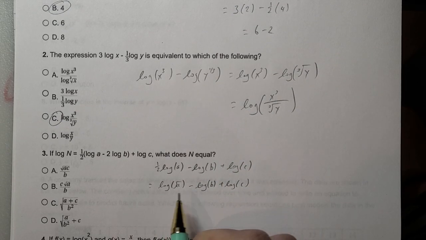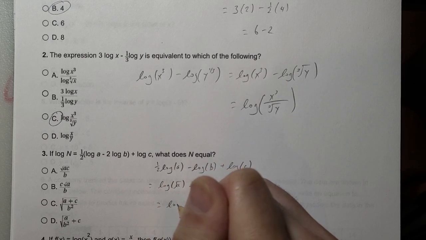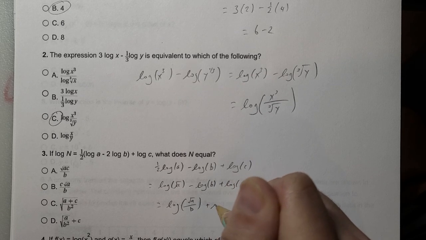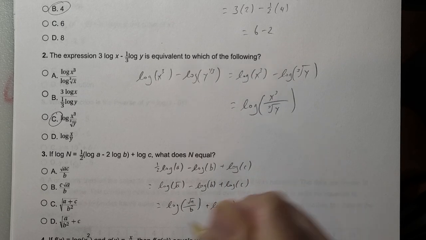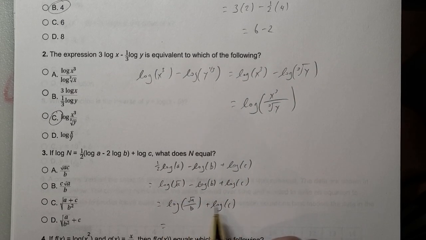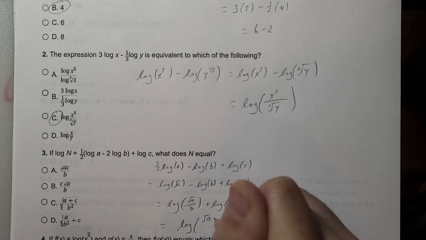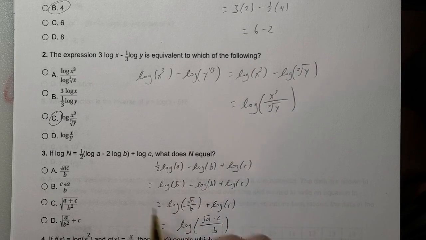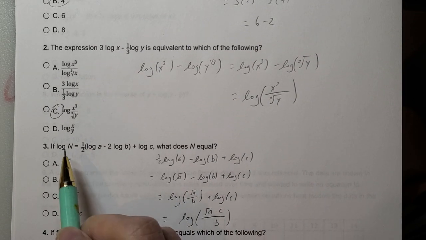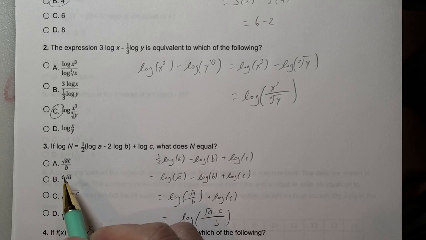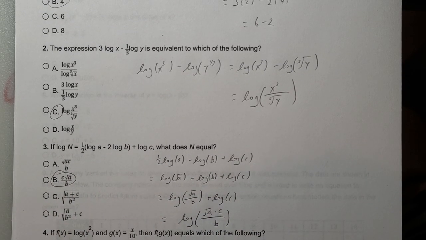Now we have a difference of two logs. We can write it as a quotient: log of square root A over B, plus log of C. We have the addition of two logs of the same base, so we can multiply the arguments. So it'd be log of square root of A times C over B. So clearly, the arguments have to match. So n is square root of A times C over B. So that is choice B, it looks like.